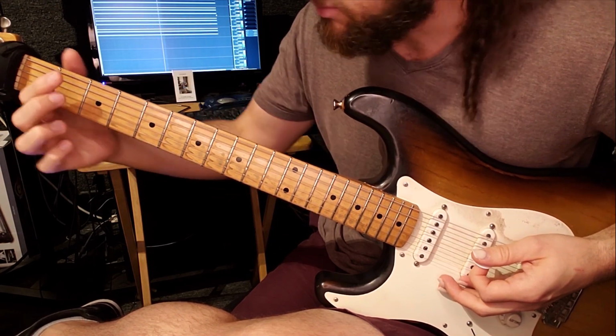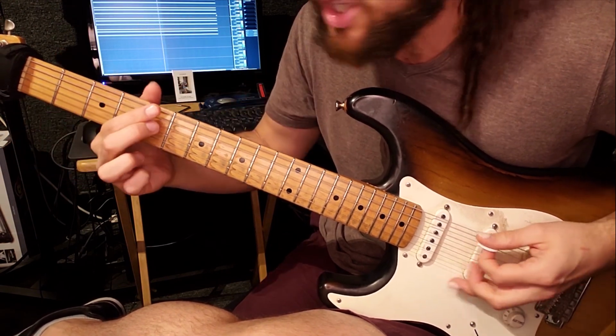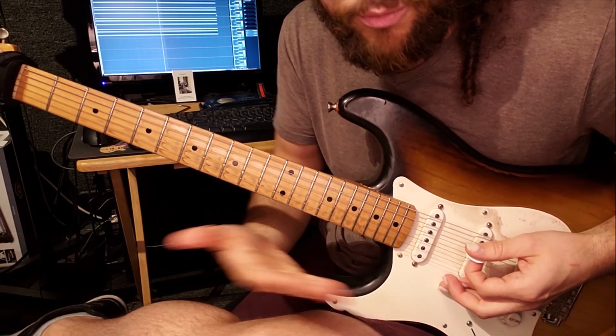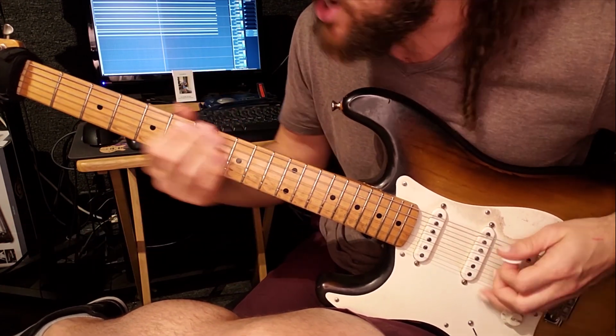All these notes are kind of the same thing. These are 2 2s, 2 3s, 2 4s. So all I need to do is really just think about 1 string and jump back and forth between the 2 D strings. You get some pretty cool sounds.